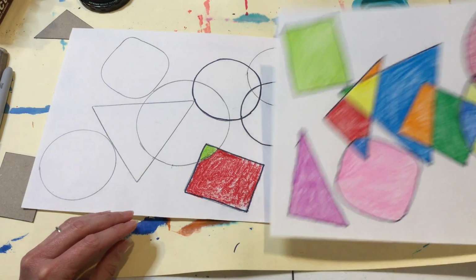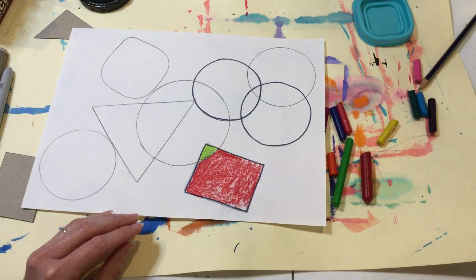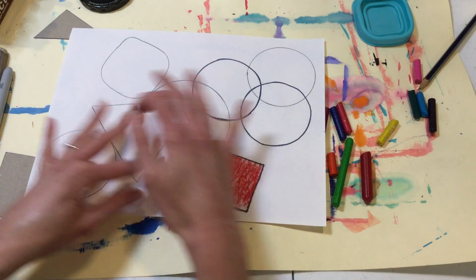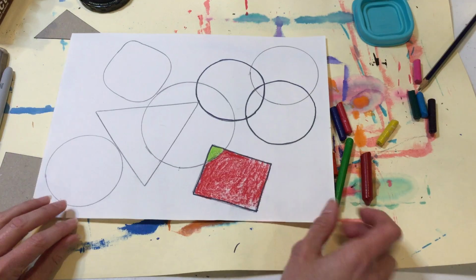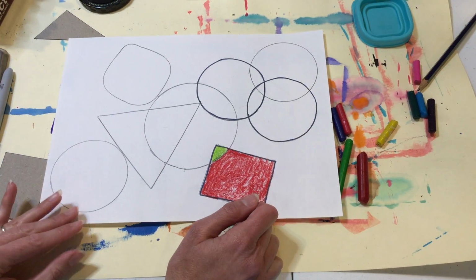So your design will look different from mine. Maybe you can take your geometric shapes and make a picture out of it and then color it. So we're going to do that and have fun.